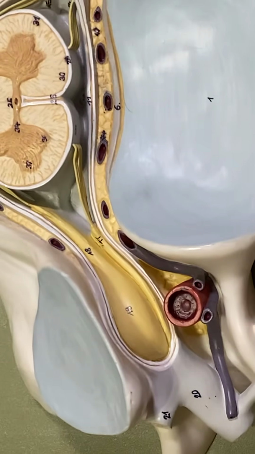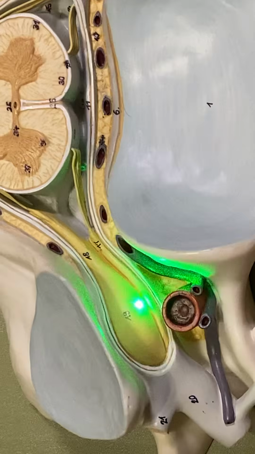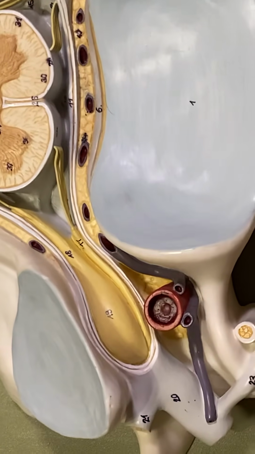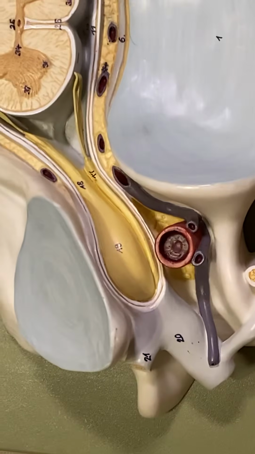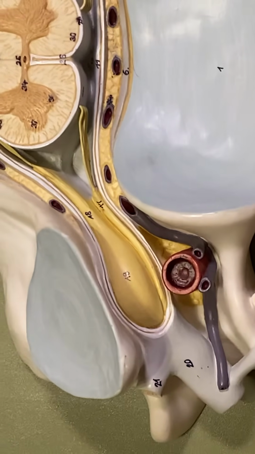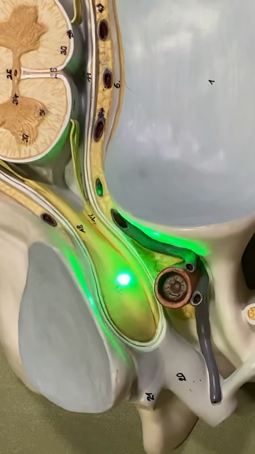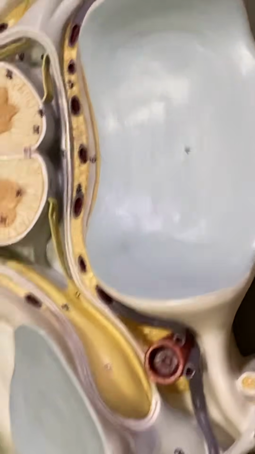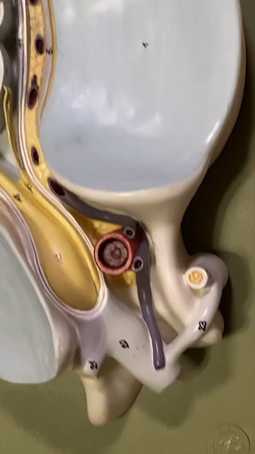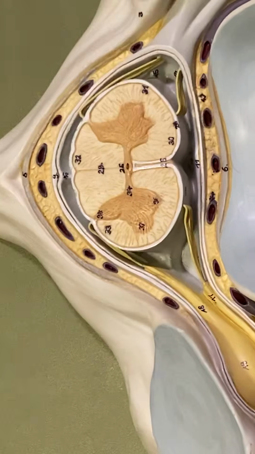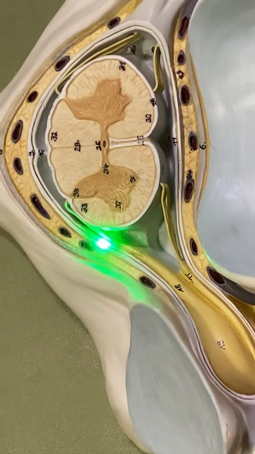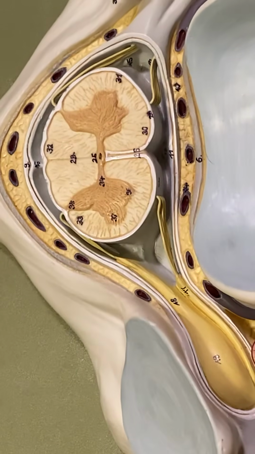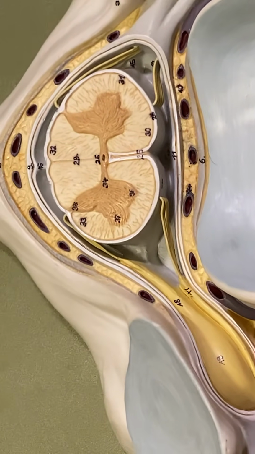Here, number 19, is the dorsal root ganglion. Keep in mind that like all Samso models, the 1s kind of look like 7s and the 9s look like Gs. So there, number 19, is your dorsal root ganglion. Here, those wires coming out of the dorsal side of the spinal cord, those wires right there, that is the dorsal root.